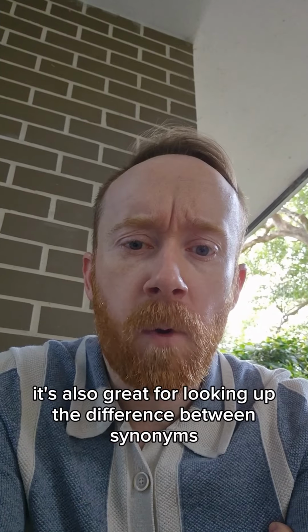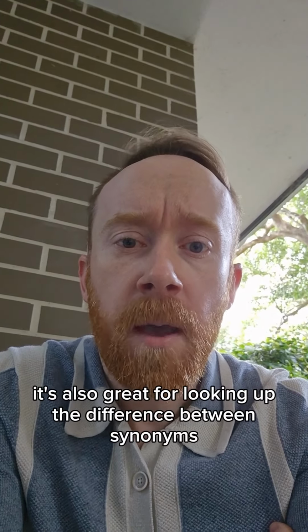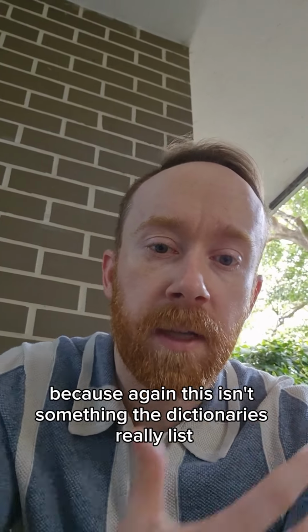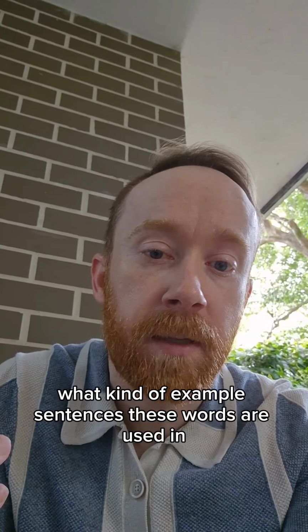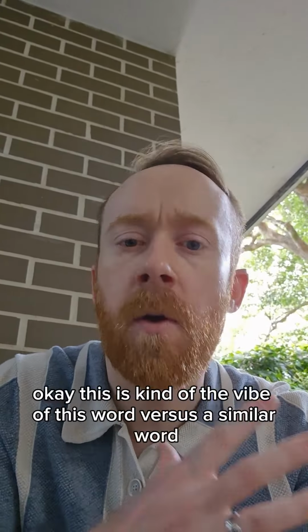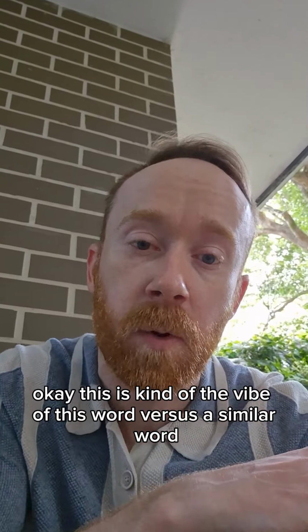It's also great for looking up the difference between synonyms, because, again, this isn't something that dictionaries really list, but if you look at the context of the sentences, what kind of example sentences these words are used in, it can help you see, okay, this is kind of the vibe of this word versus a similar word.